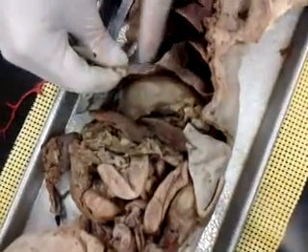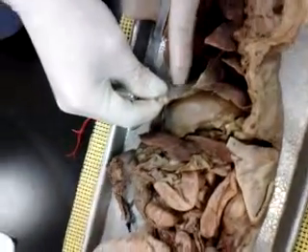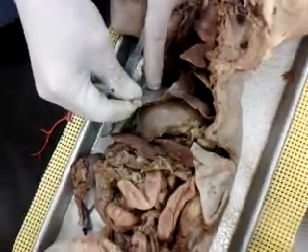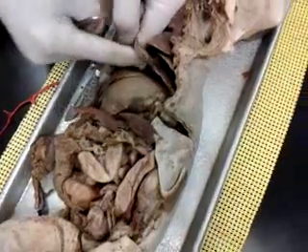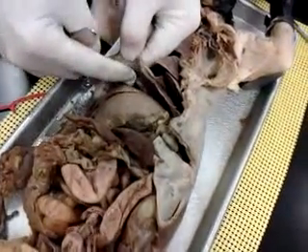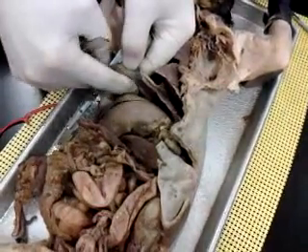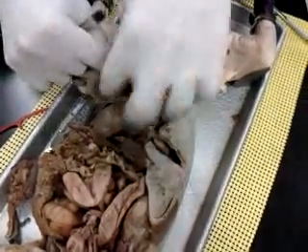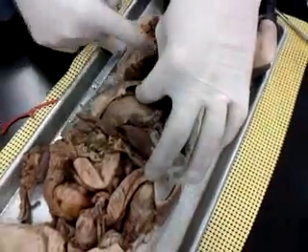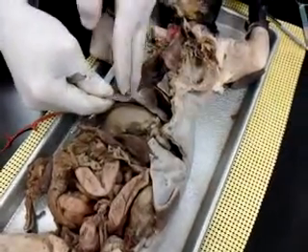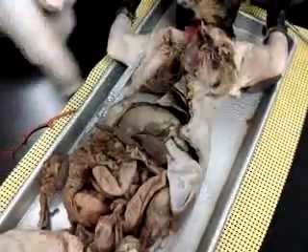Now here's where it gets tricky. What's this layer right here on the top of the diaphragm? Parietal pleura. What's this layer on the bottom of the diaphragm? Parietal abdominal cavity, peritoneum. Tricky. Diaphragm separates abdominal from thoracic cavity, so the pleura covers that. Peritoneum covers that. Kind of cool.